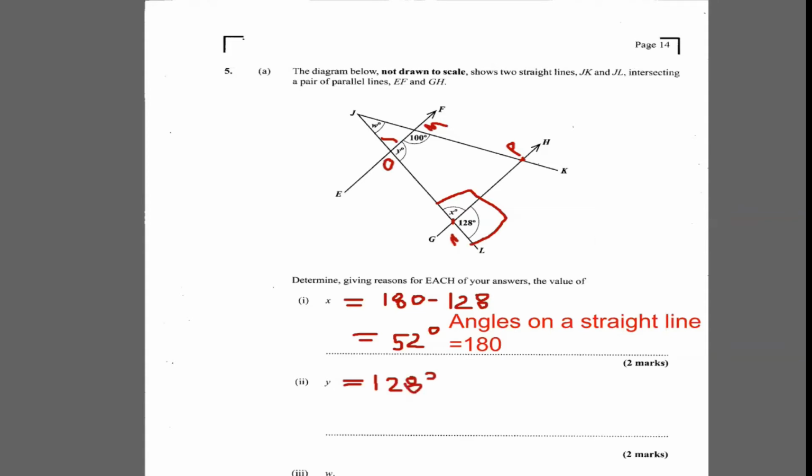Another reason to look at it is that some people use angles in alternate segments are equal, and so y is 128. But the logic that I was using was similar triangles. So these angles have to be equal.